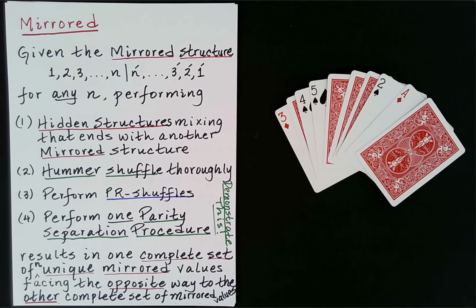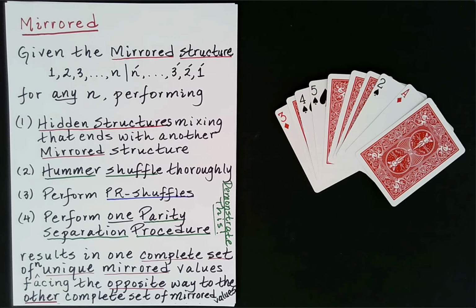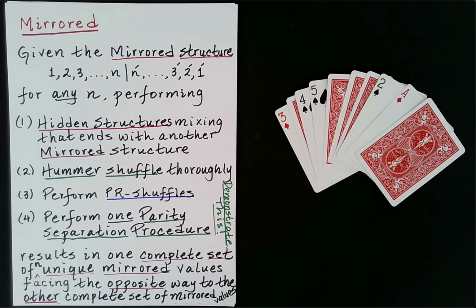The fact that we still know at the end that we have a complete set of these mirrored values is amazing. That we know an ace will be facing one way and the other ace will be facing the other way. The same thing with the 2, 3, 4, and 5. So it's just incredible, actually.